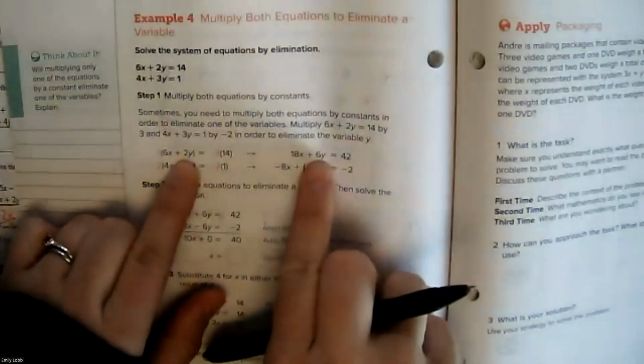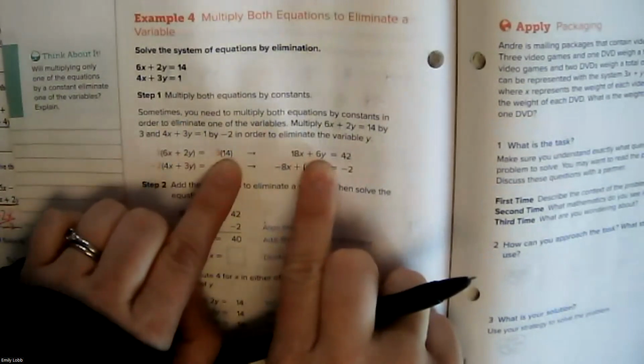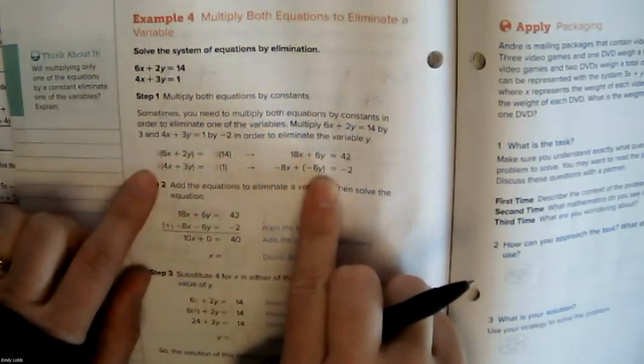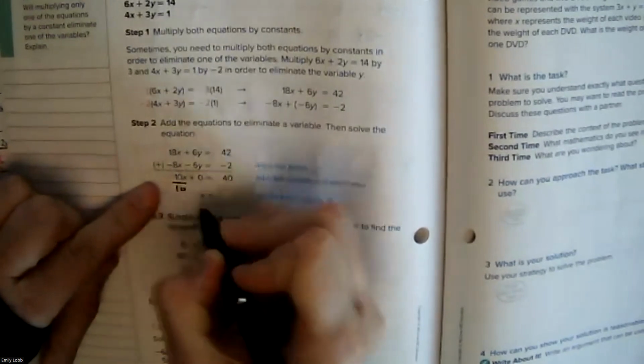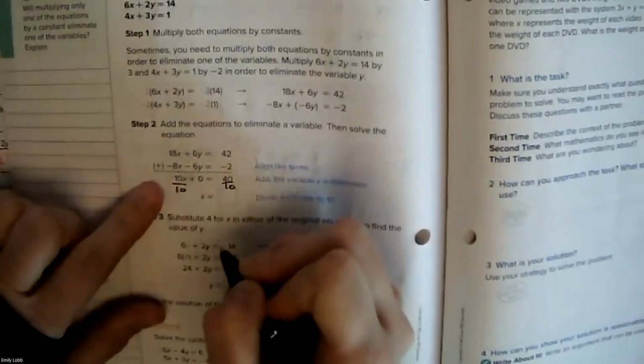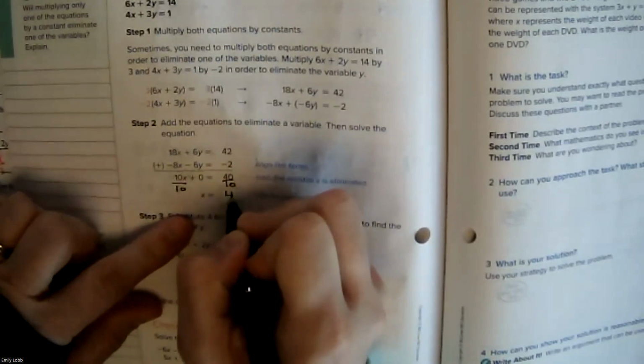So it looks like they're trying to get the y's to be the opposite. In order to make the top a 6y, they're multiplying everything by 3. In order to make the bottom a negative 6y, because remember, we want the opposite, they're multiplying everything by -2. Once they've done that, they have two new equations. They're adding up, that gets rid of our y term. Then they would divide both sides by 10 here. So x is equal to 4.